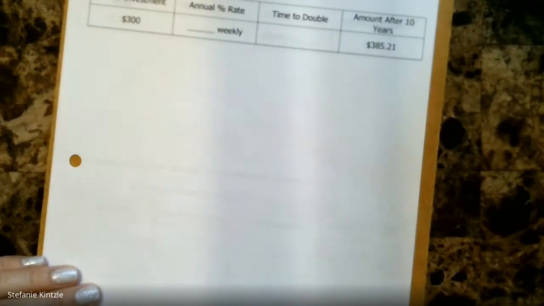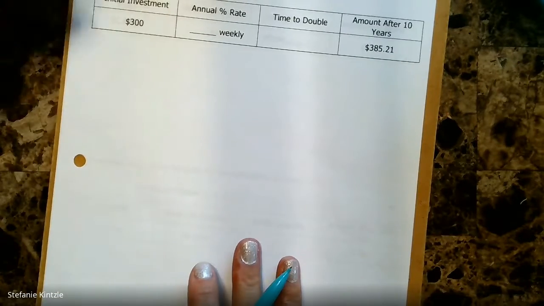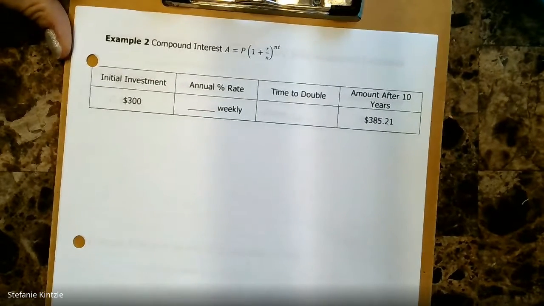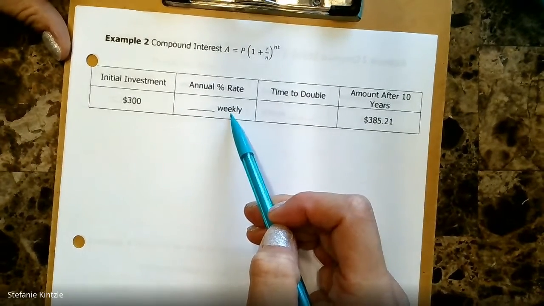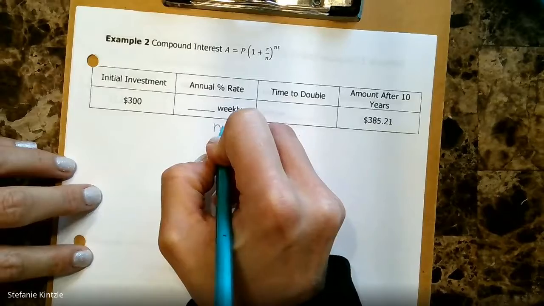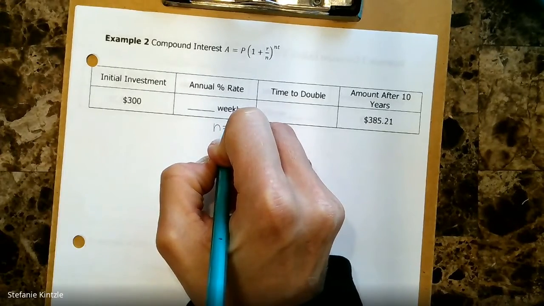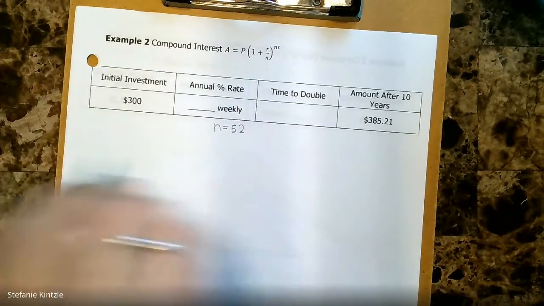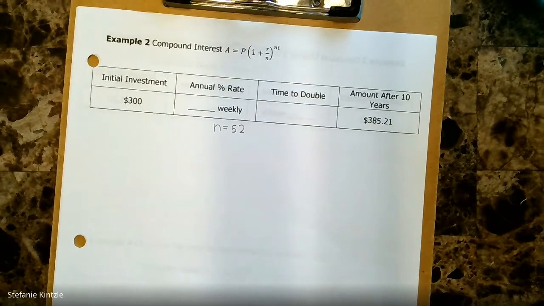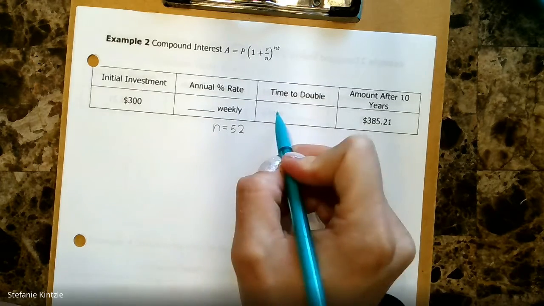Second example. Again, we are doing n compoundings per year. So you can see weekly, that means our n value is 52 weeks in a year. Yikes, 52. 52 weeks. So this one, we have 2 unknowns.